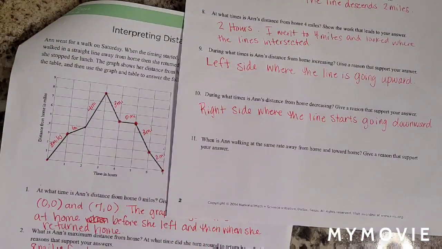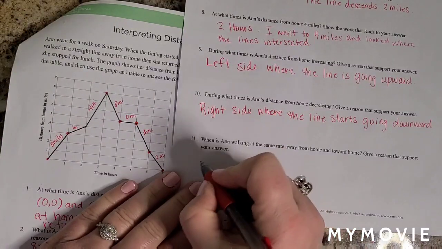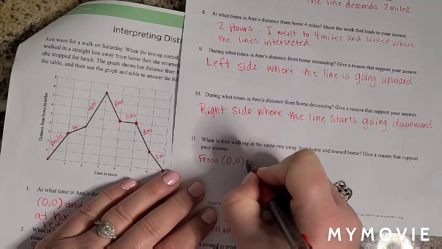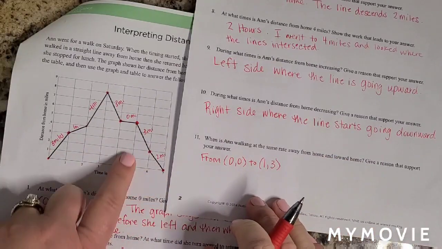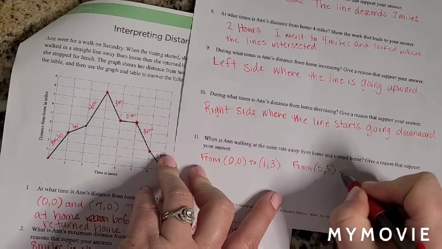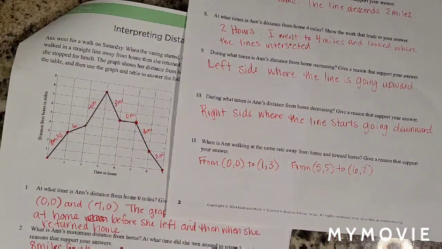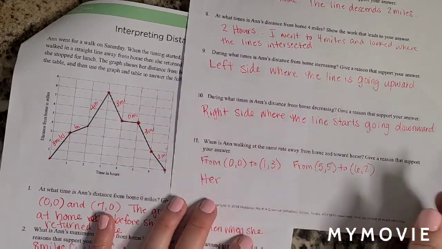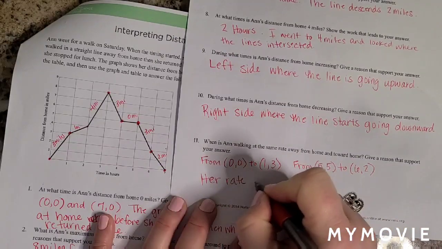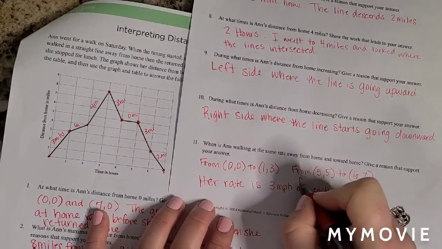Okay, and number 11 says, when is Anne walking at the same rate away from home and toward home? So when is she walking at the same rate? Well, I can see that she's walking 3 miles here from 0, 0 to 1, 3. And then from here at 5, 5 to 6, 2. So you can explain that. It says give a reason. Her rate is 3 miles per hour at each of these points.